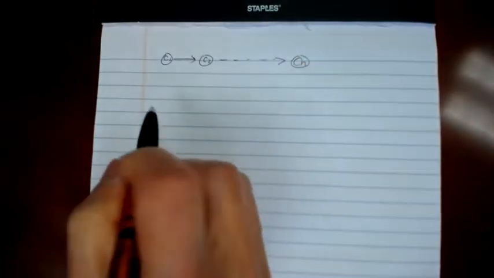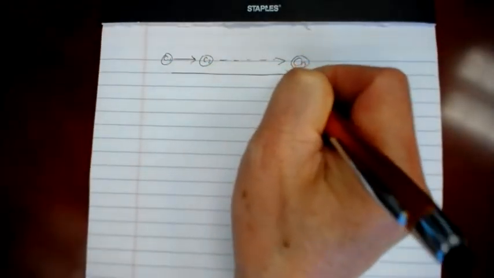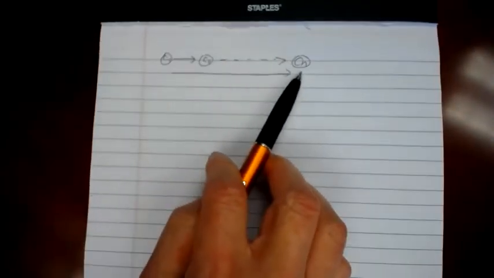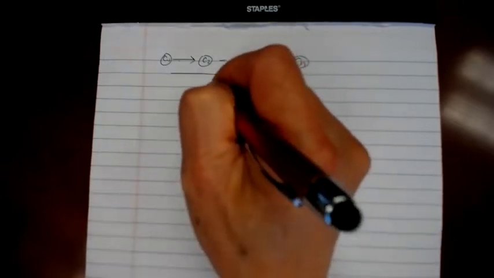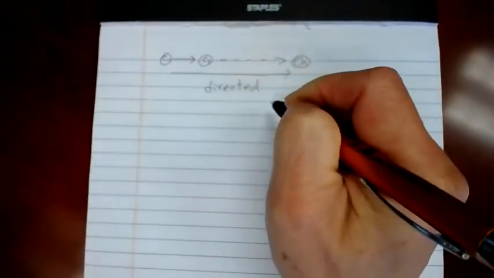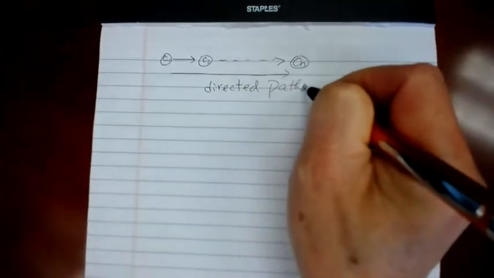We call this a directed path. You can see that we go from c1, c2, directly to cn. So we call this a directed path. Well, it's only one path, right?